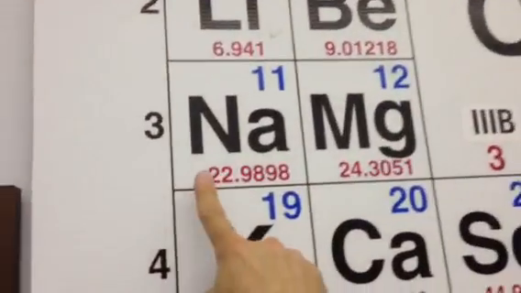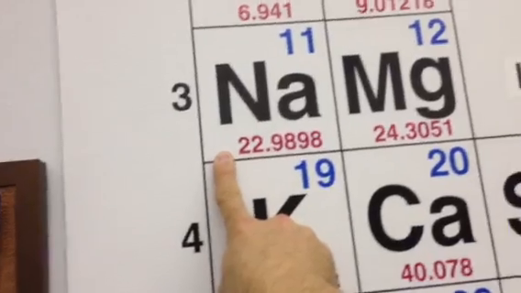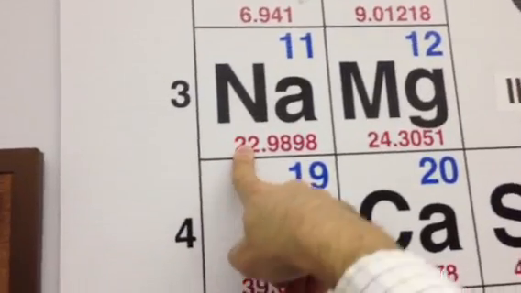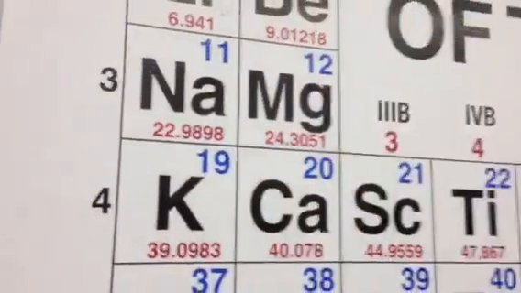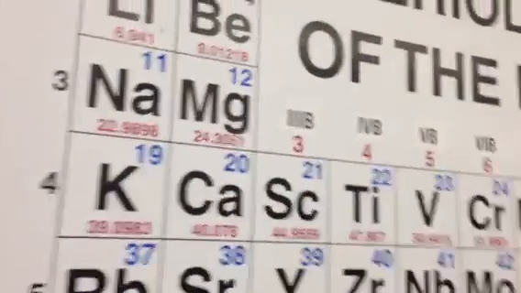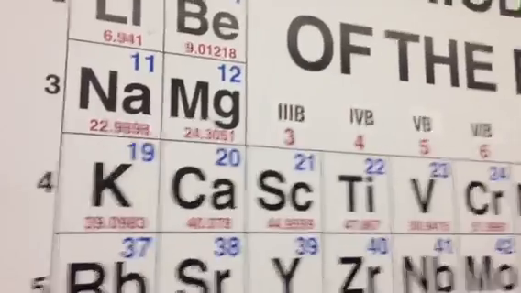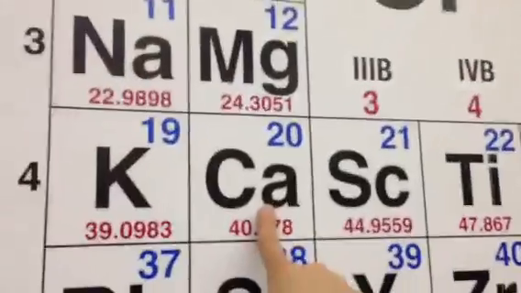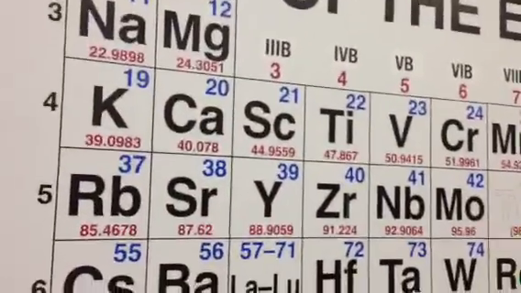So by sodium losing 1 electron, it's going to have a similar number of electrons as neon and therefore be more stable than by keeping that 1 electron. And then for the alkaline earth metals, they're going to lose 2 electrons. So calcium will lose 2 electrons to have a total of 18 electrons, which is similar to argon. I just want to emphasize that as well.